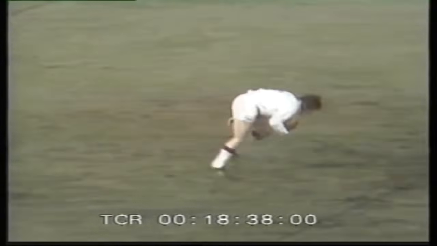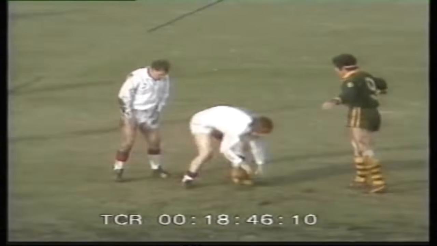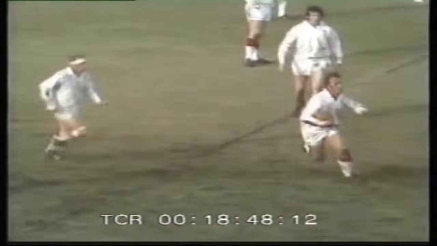Langlands with the dropout. And that will be a knock-on, I think. No, the referee again has said no knock-on. This is not very well received either by the crowd, as you can hear. Coolman, just in his own half.